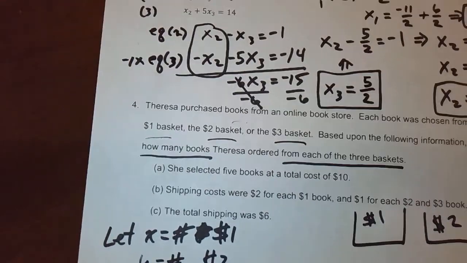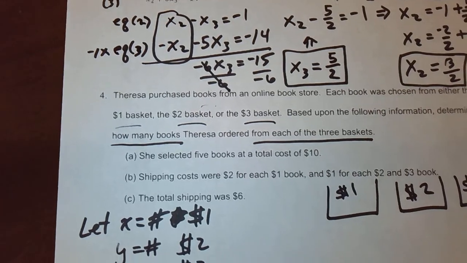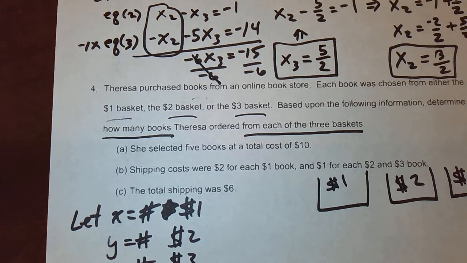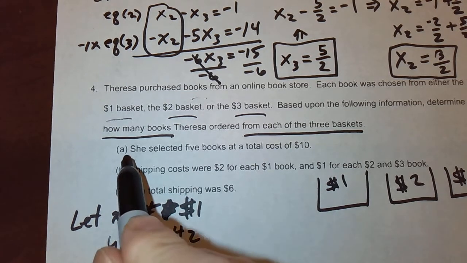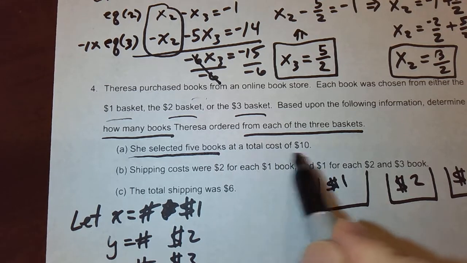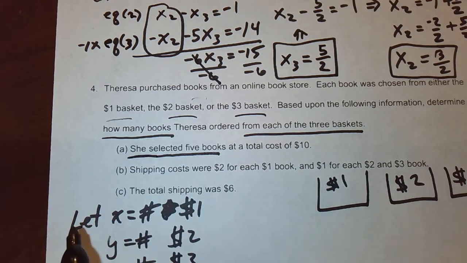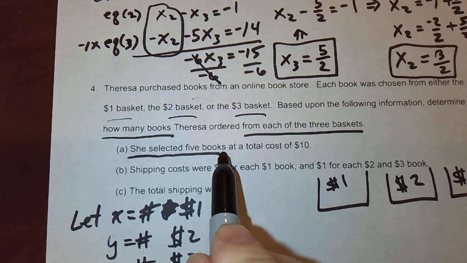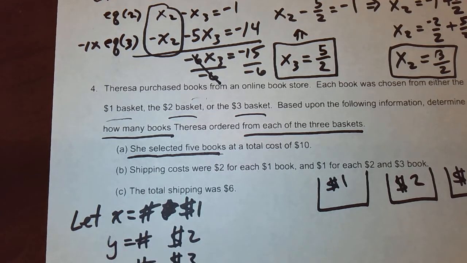Well, here's the information we're given. We have to set up 3 equations to be able to solve for these 3 variables. What do we get out of part A? She selected 5 books at a total cost of $10. Well, the first part of that, I'm going to stop with just this underlined part. She selected 5 books. What does that tell us?